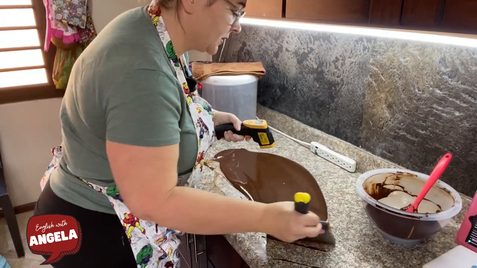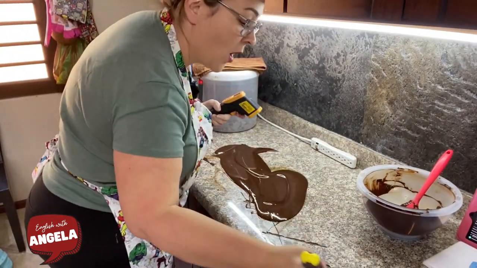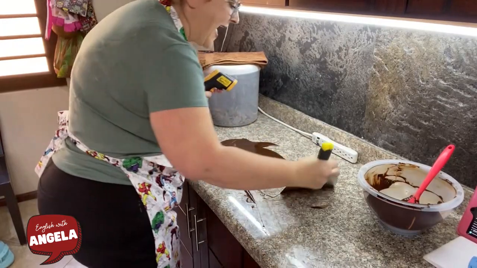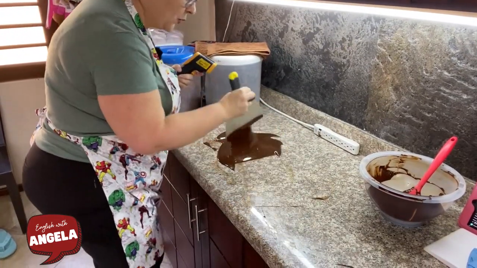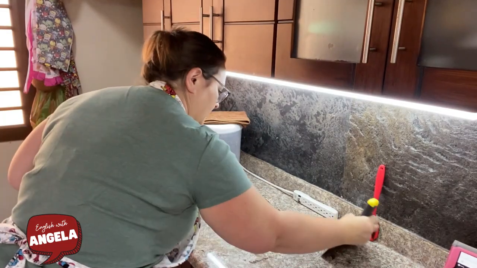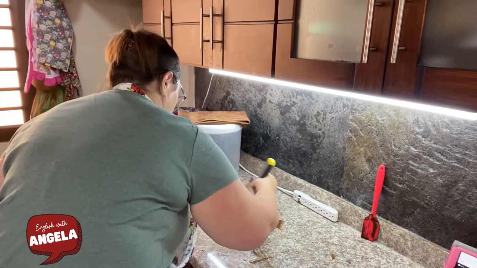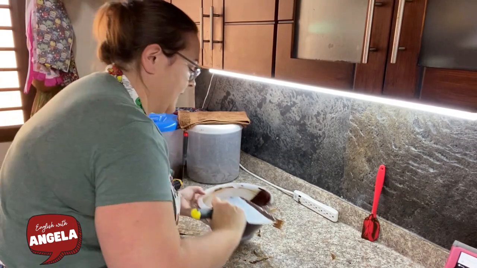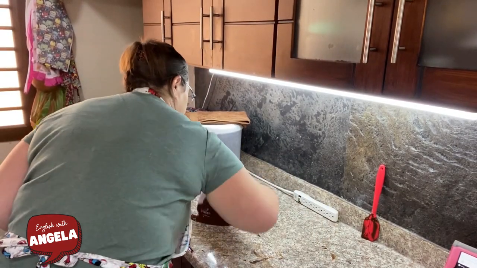Let's check the temperature. 32. So I want to drop it to 26. 26 degrees. Okay, so I've got it almost in.